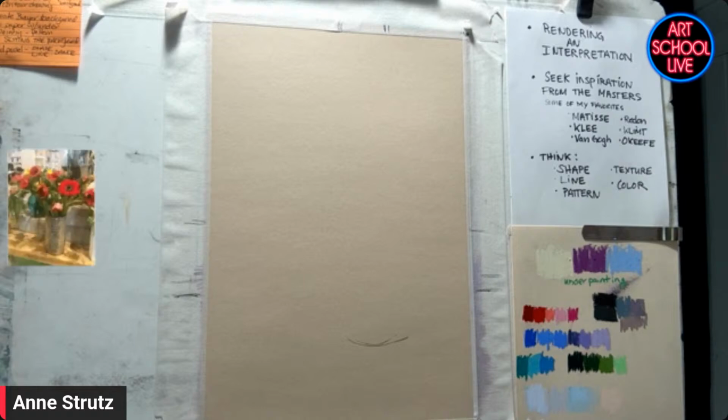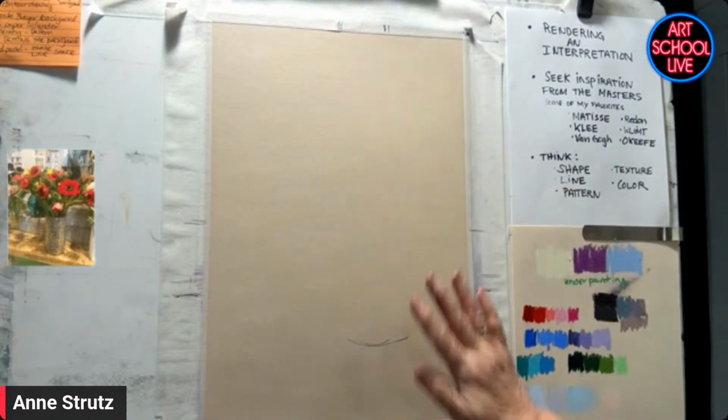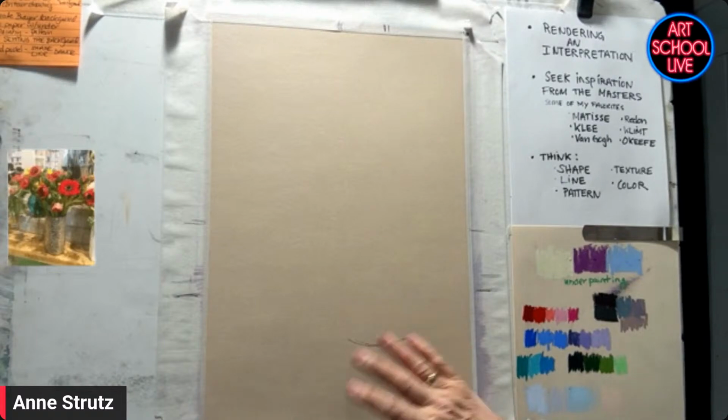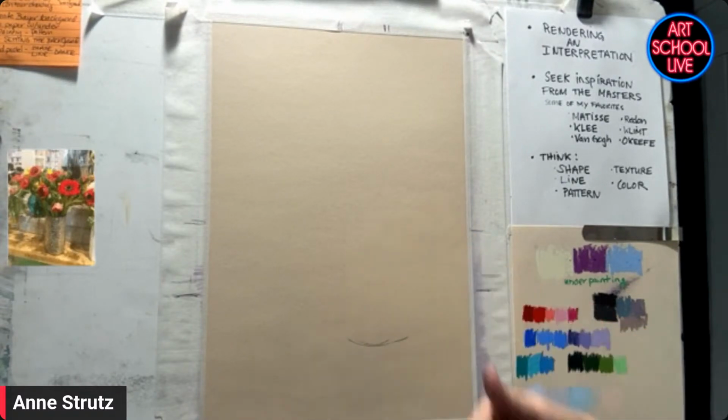Okay. Hi, everybody. Are we good? Can everyone hear me? Yes. Okay. So today I'm going to show a 3-step process of layering an alcohol and pastel underpainting wash, and then water mixable oil with a brayer and a patterned brayer to create some texture and a background, and then we put pastel on top. So it's a 3-step process, and I have layered 3 stages of paper here so that you can see how I do each stage as it goes.